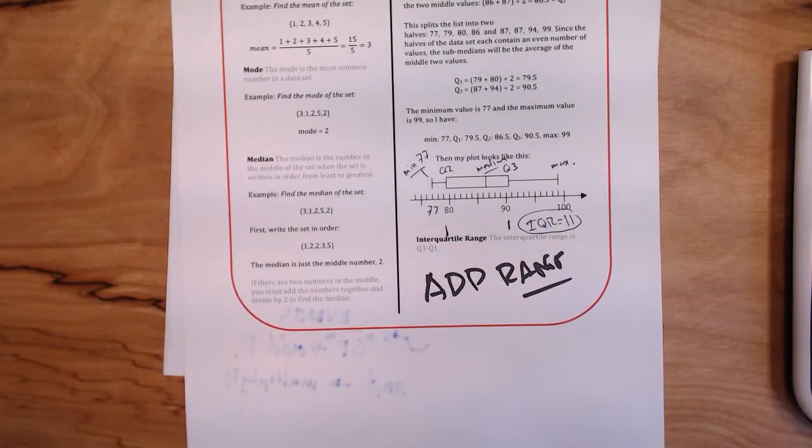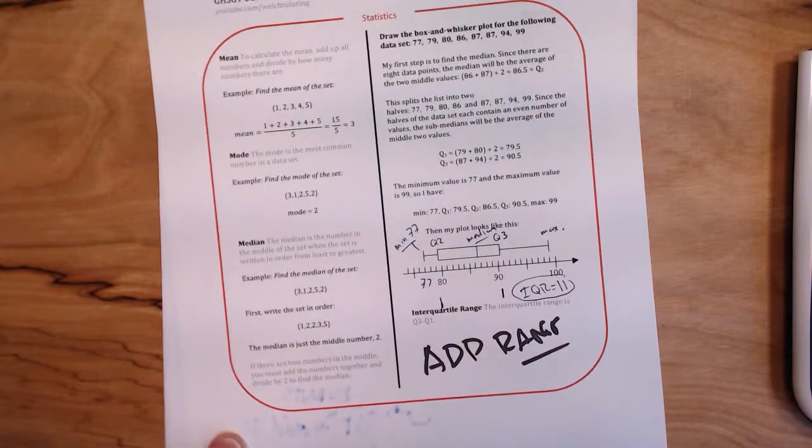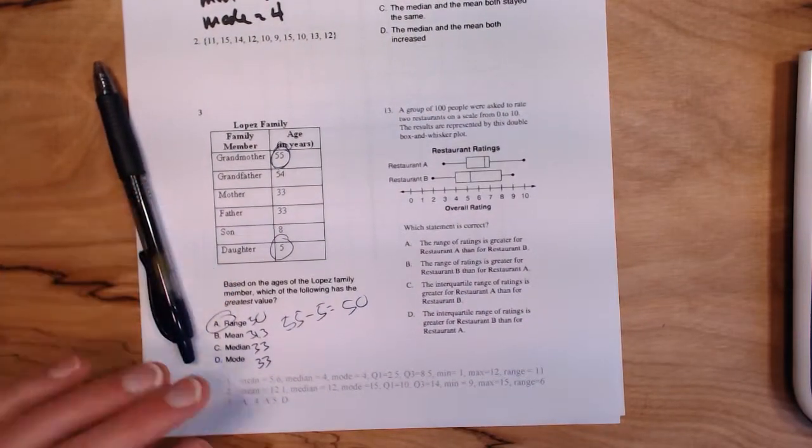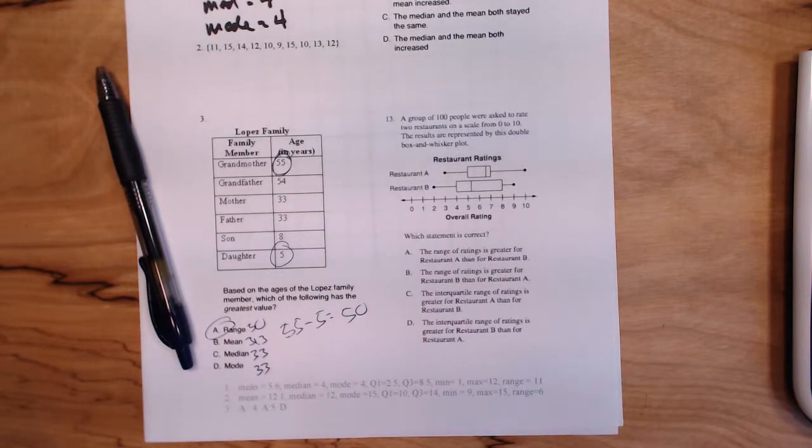However wide your box is, that's your interquartile range. And I bring that up because the problem is going to ask us about it. So A says, which statement is correct? And A says the range of ratings is greater for restaurant A than for restaurant B.